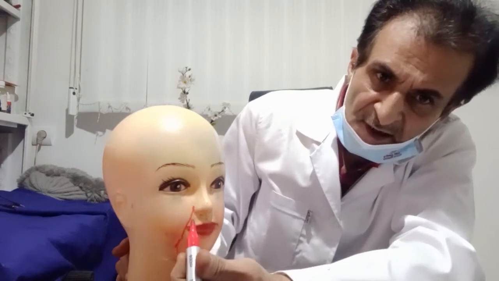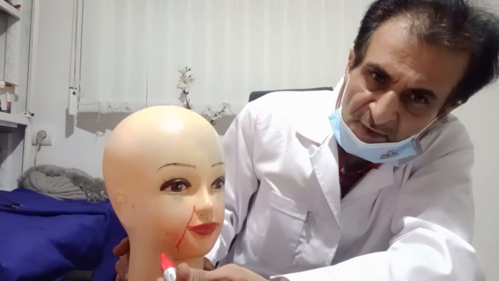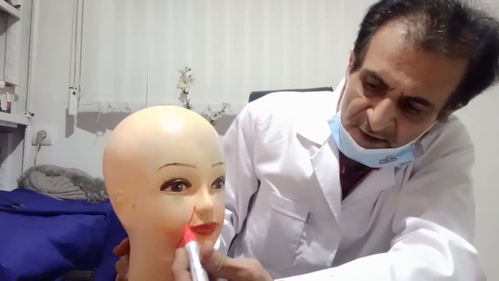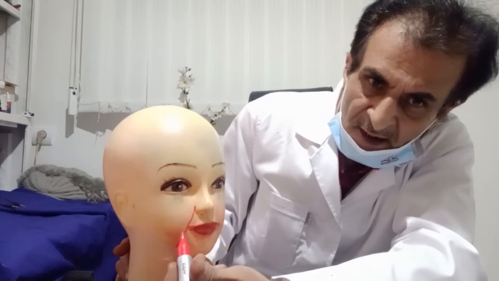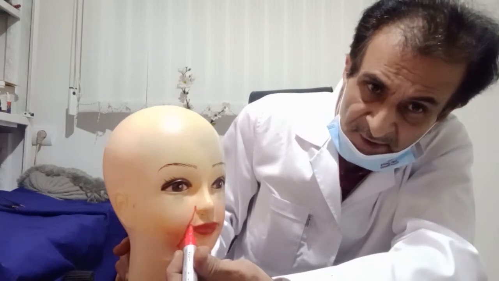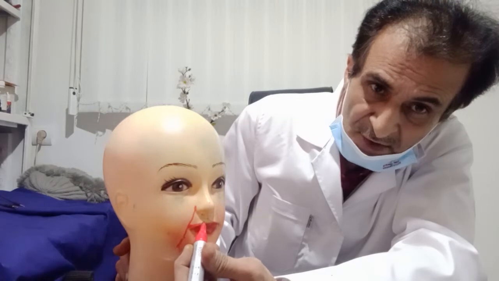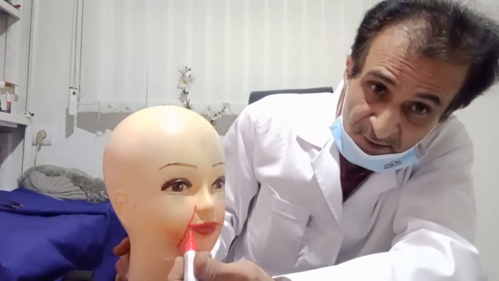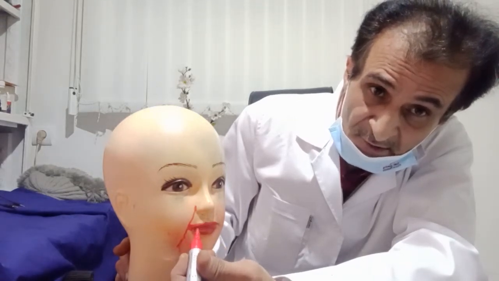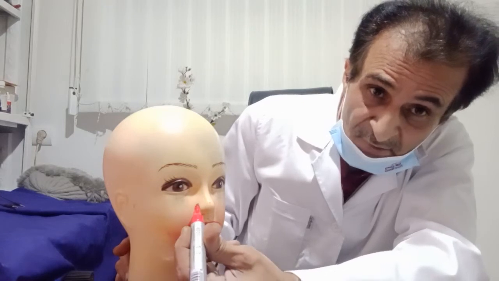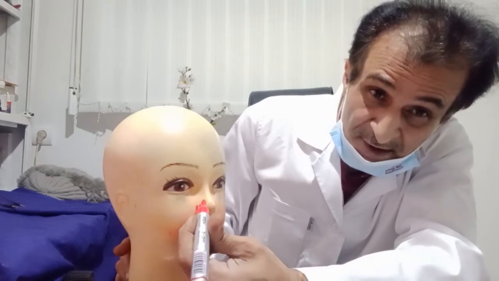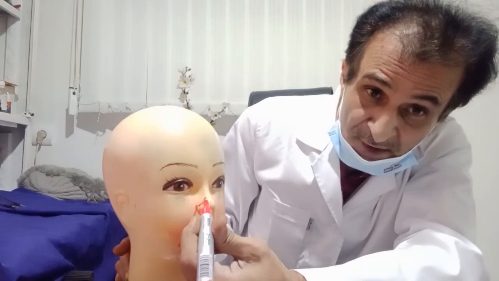This is facial artery that comes from the lower border of the mandible to the nose, and then it has a branch that goes to the upper lip, another branch goes to the lower lip, and there's one critical branch that may go to the nose.